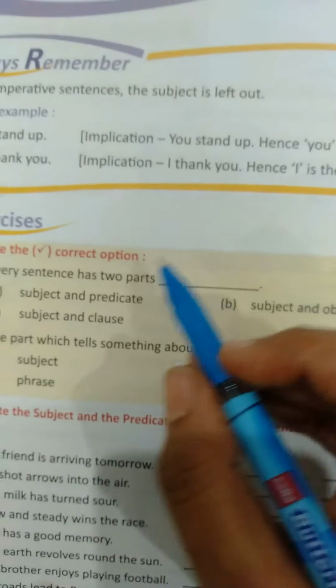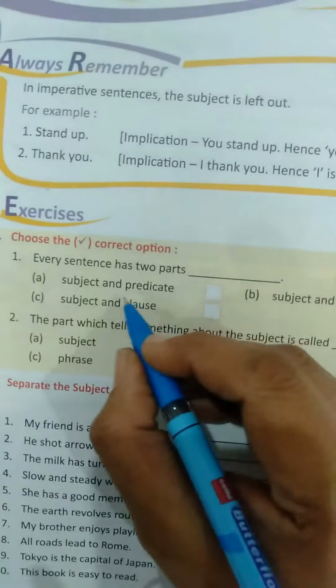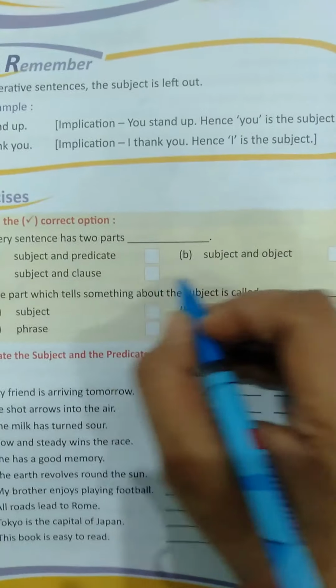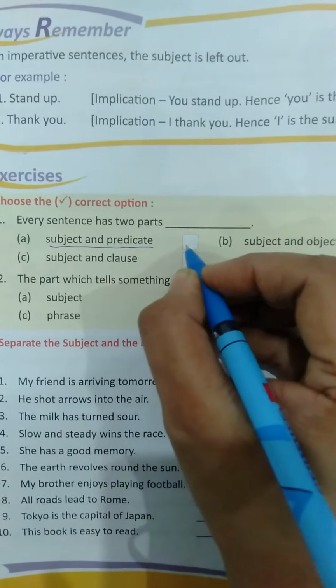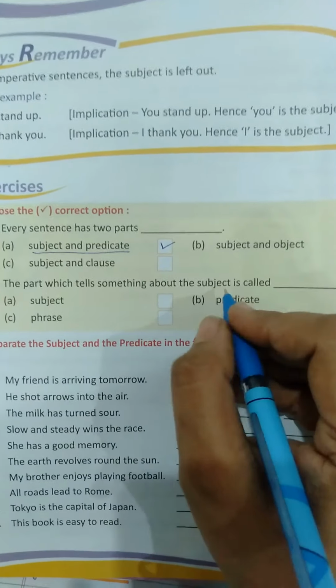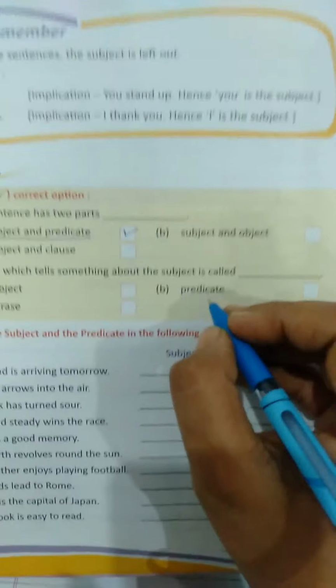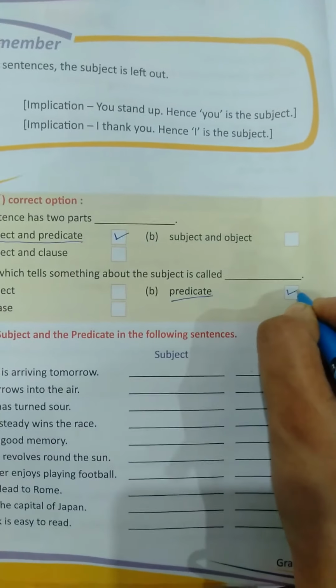Now the exercise is given over there. Every sentence has two parts. Which are the two parts? Come on. They have given subject and predicate, subject and clause, subject and object. The two parts are subject and predicate. Underline, put a tick. The part which tells something about the subject is called, come on, speak out loudly, doesn't matter, predicate. Put a tick.